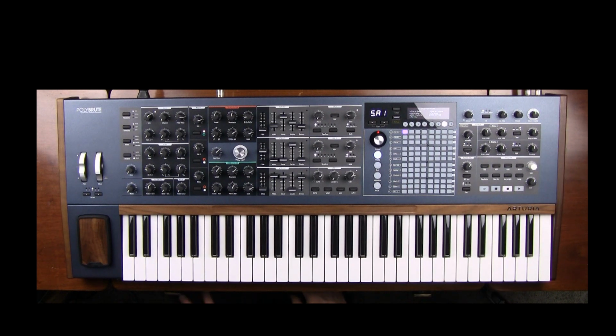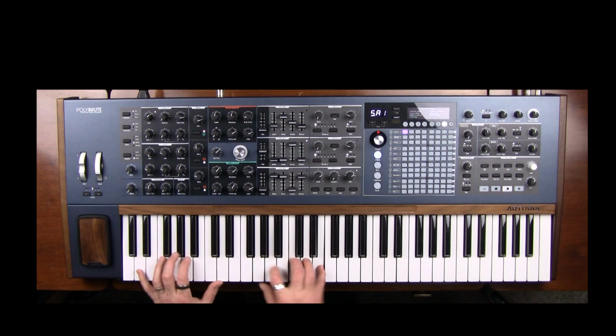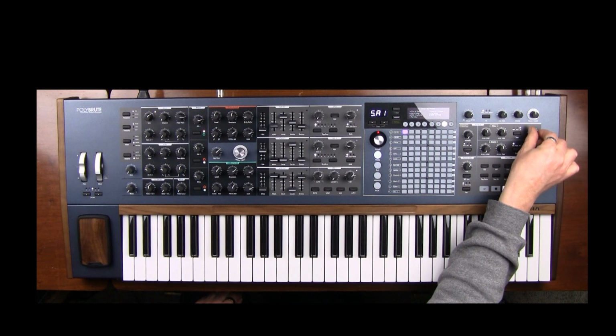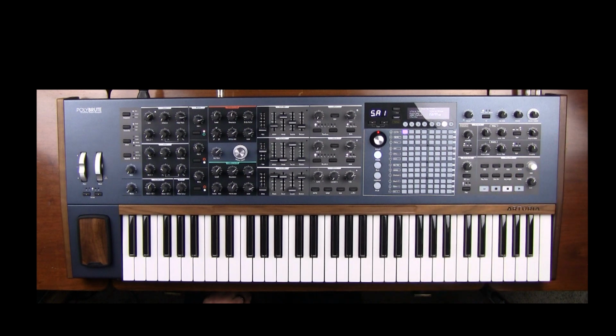Yeah, that's one of those where you turn the regeneration up and you're going to get some crazy stuff. That's really cool. It really degrades the sound. It's like downright distorting and getting grainy. That's really cool.